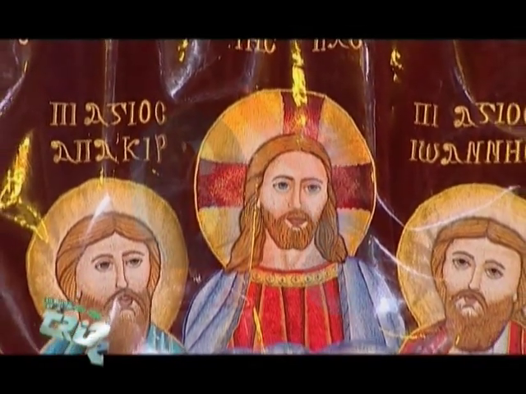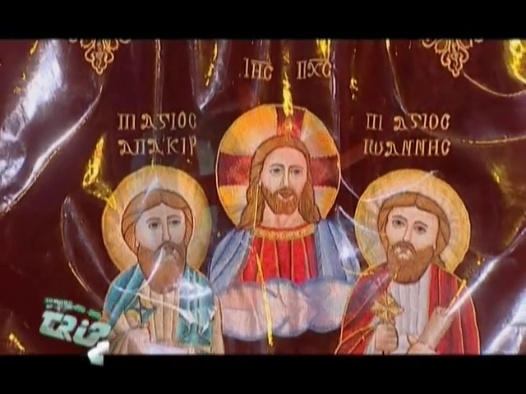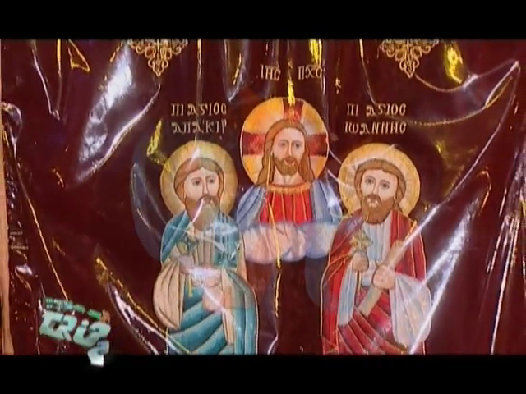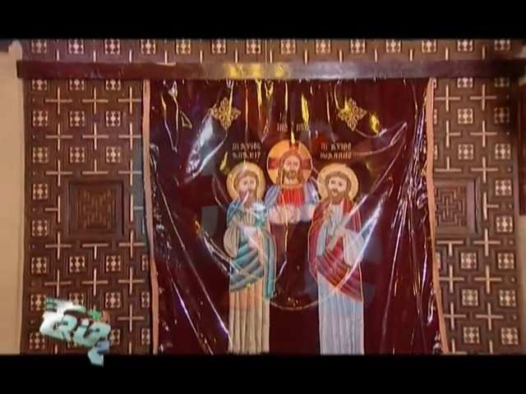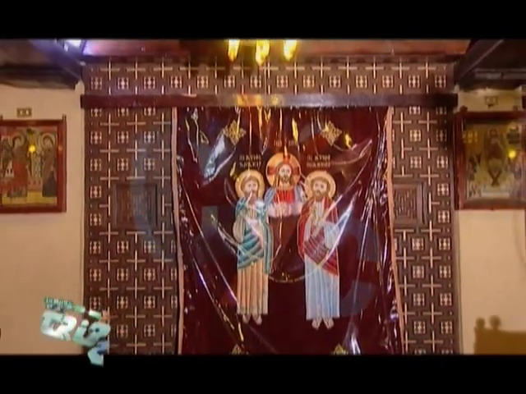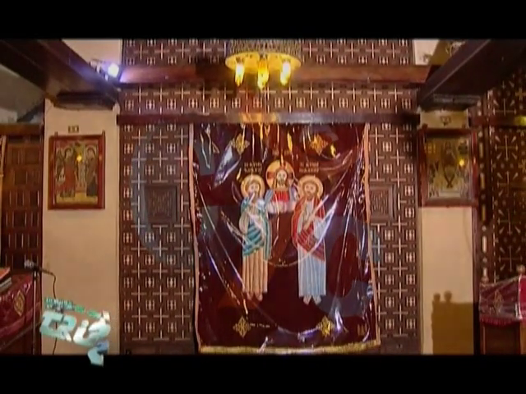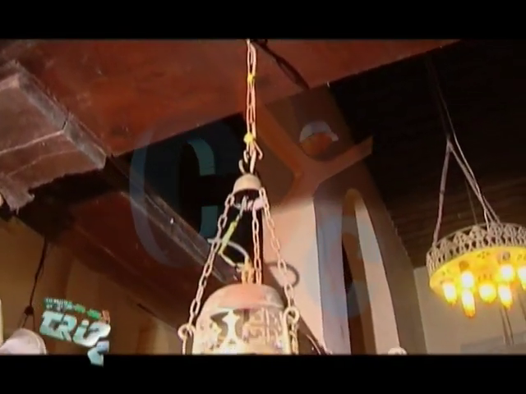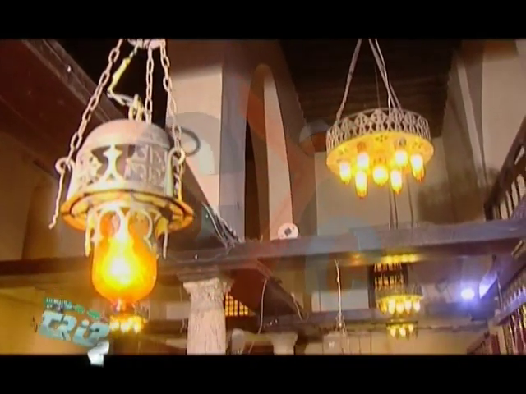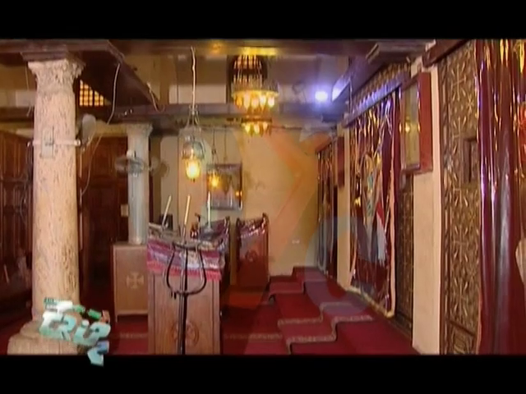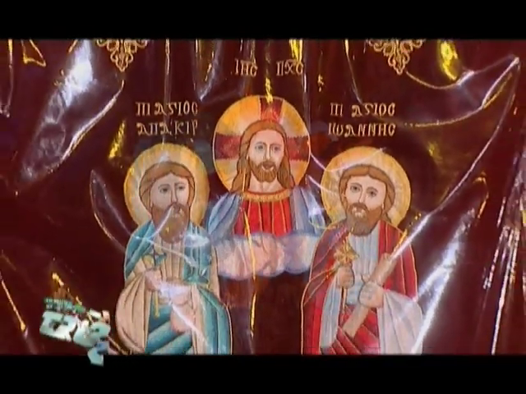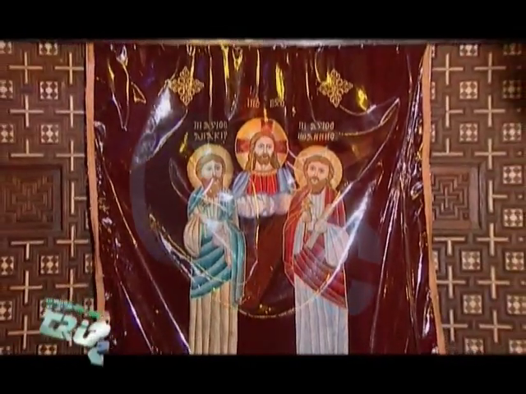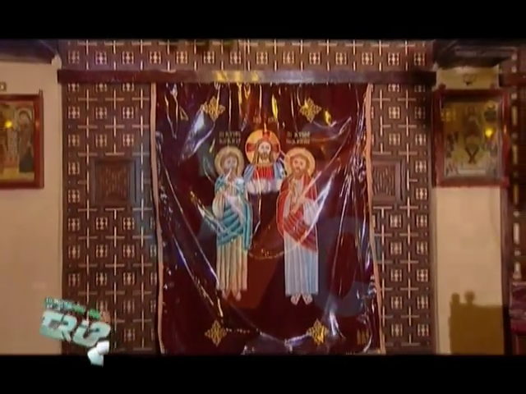There is a small church located on the northern altar of the main one, which has a door leading to the nave of this small church, which is dedicated to Saint Abakir and Saint John. This church contains 3 small altars. The middle one is the main one, which is dedicated to Saint Abakir and Saint John.